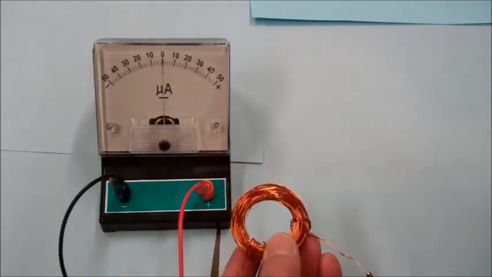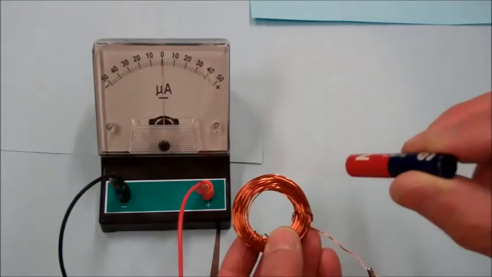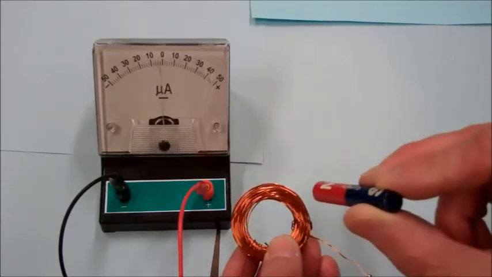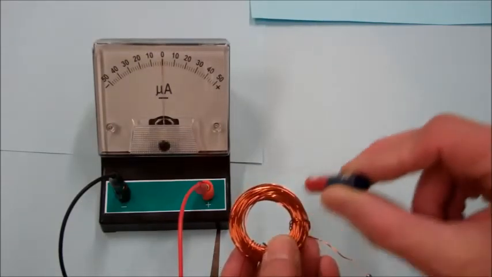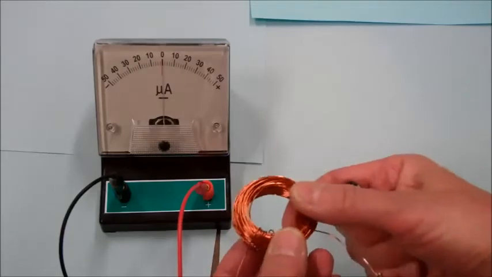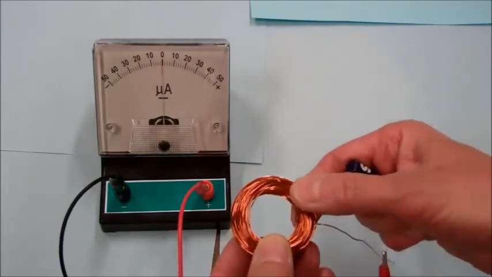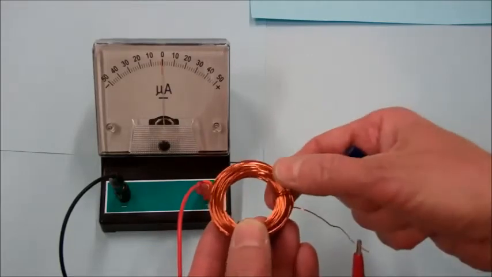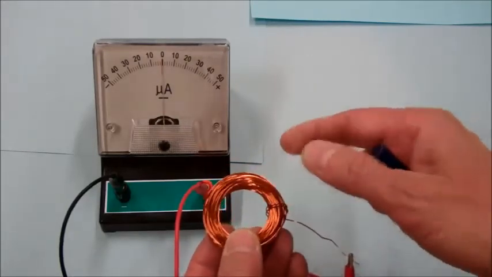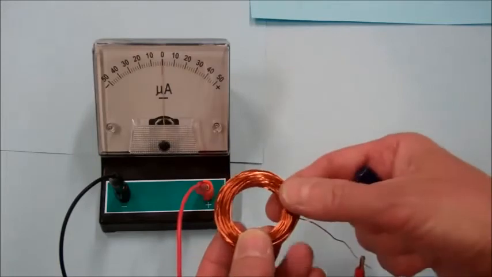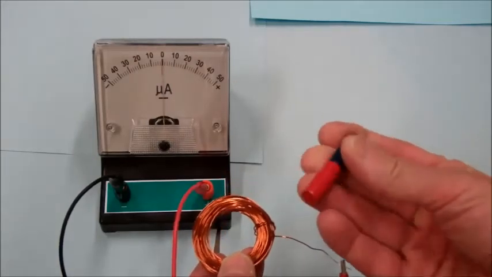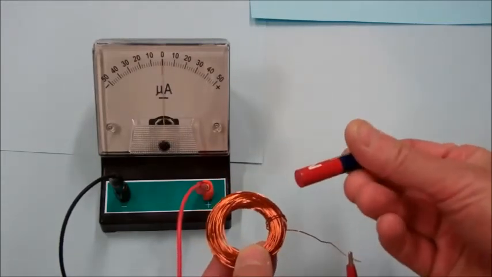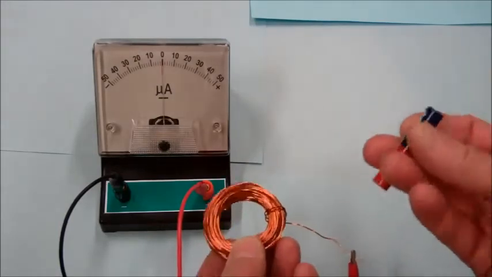I was asked the question, what would happen if instead of moving the magnet into and out of the coil, I was instead moving it around outside the coil? Well, as long as I'm moving the magnet, I am getting a change in magnetic flux with respect to time inside the coil. It's just that that change in magnetic flux with respect to time will be small because the magnetic flux density field falls off with distance from the magnet.